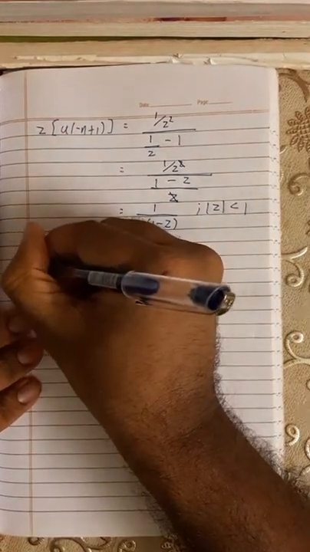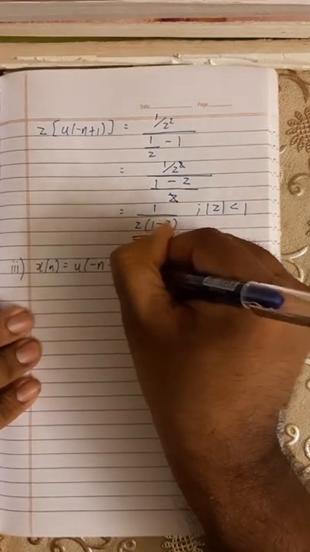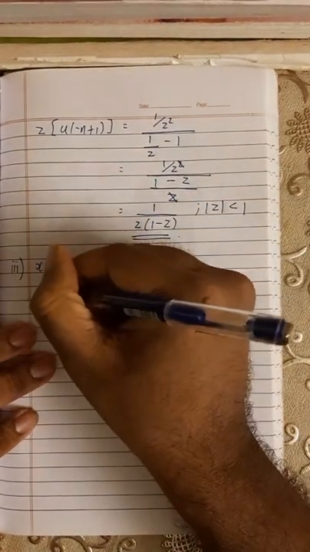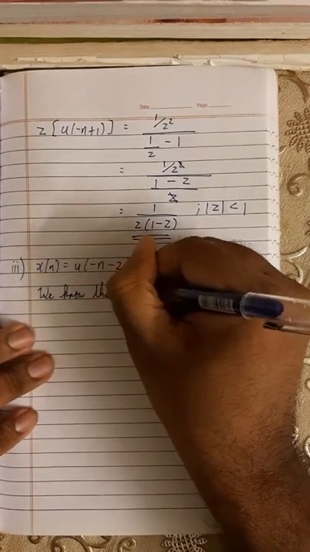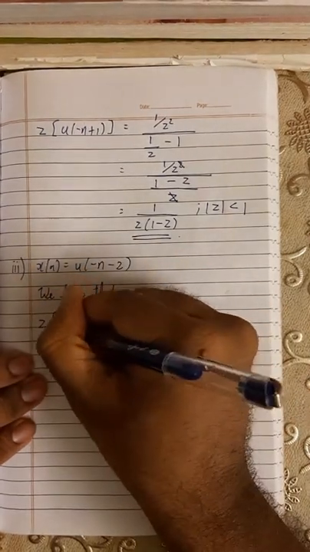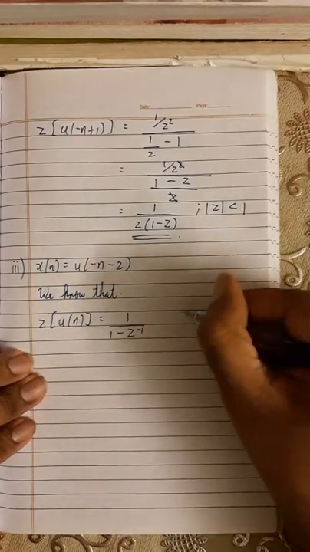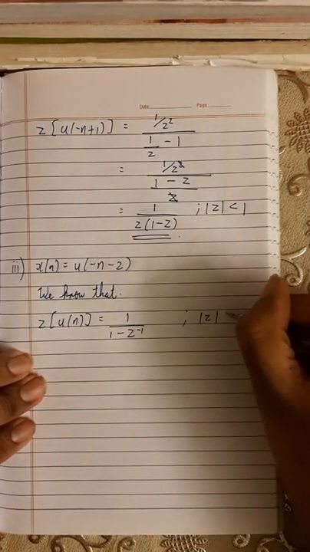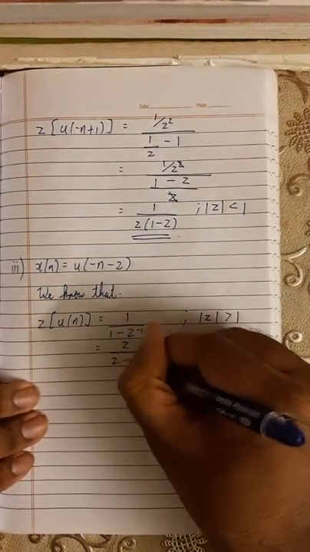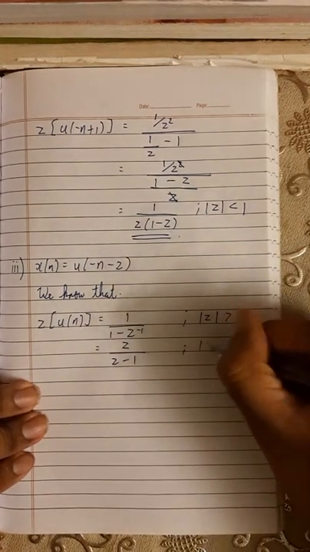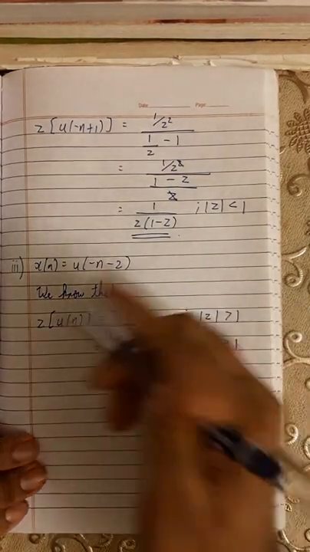So basically x of n is equal to u of minus n minus 2. Here we know that the z transform of u of n is equal to 1 by 1 minus z inverse, with its ROC being magnitude of z greater than 1. This can also be written as z by z minus 1, and magnitude of z is greater than 1.